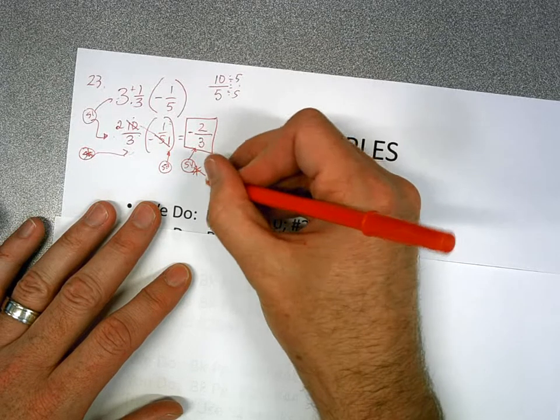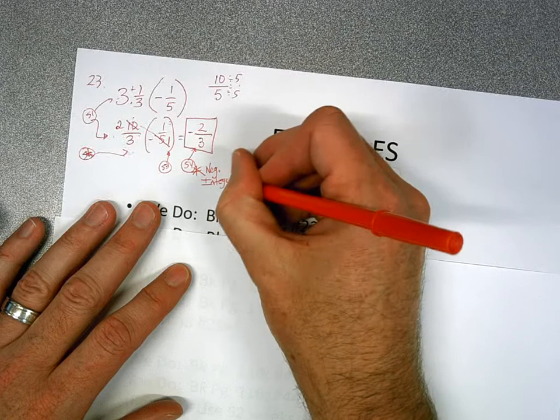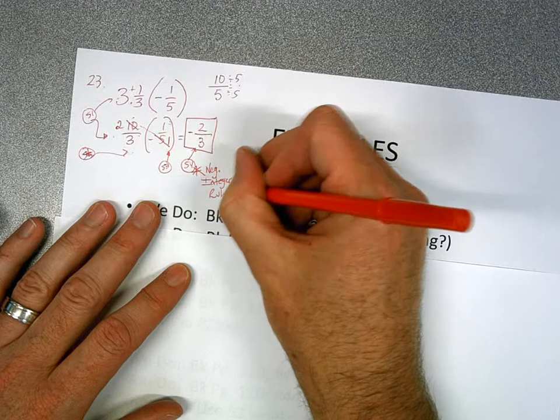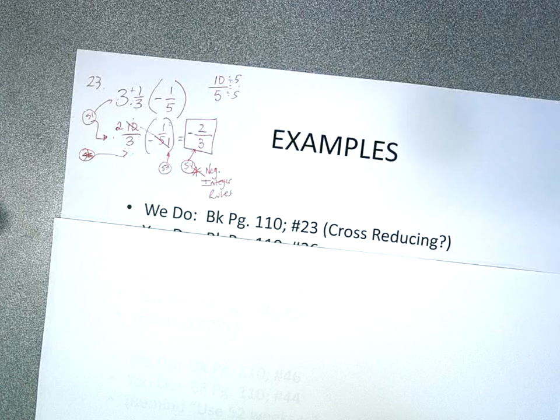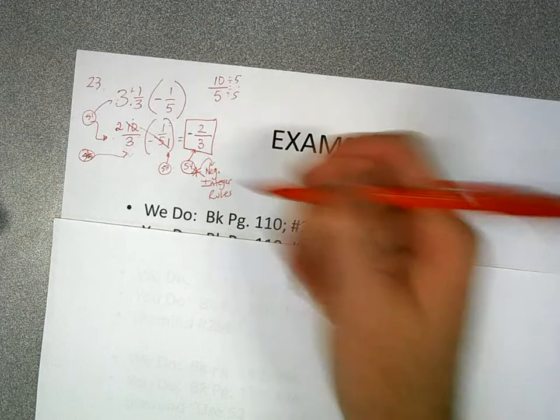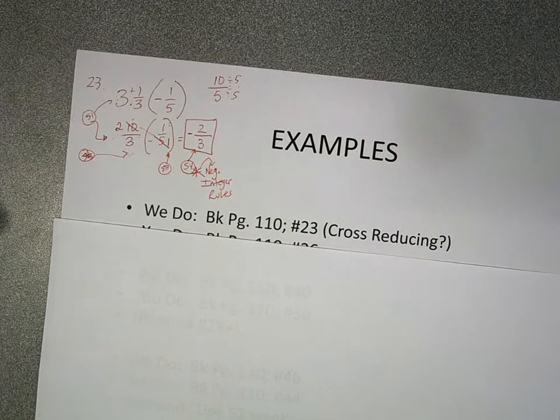Put a little note here. Negative integer rules. Okay, as a little reminder of what the star is all about. Questions?